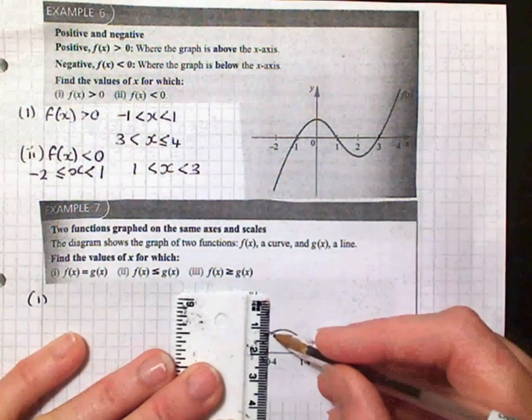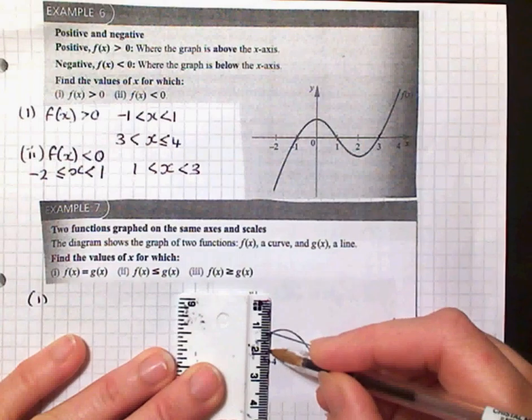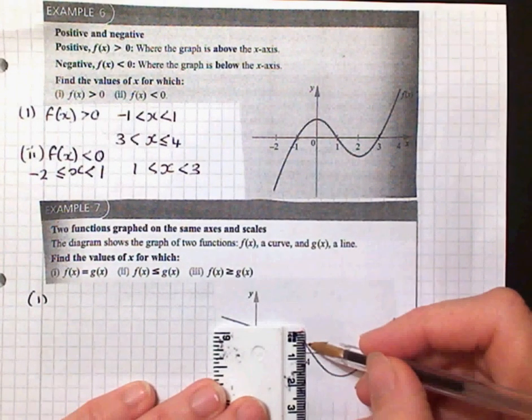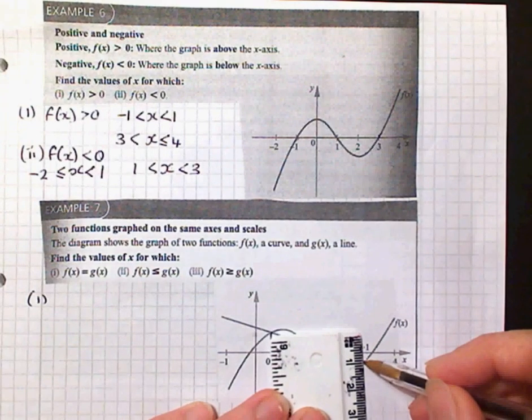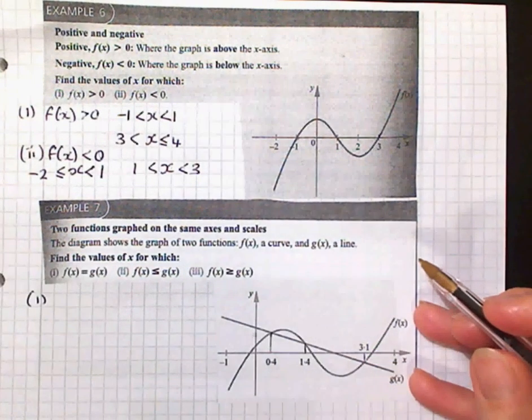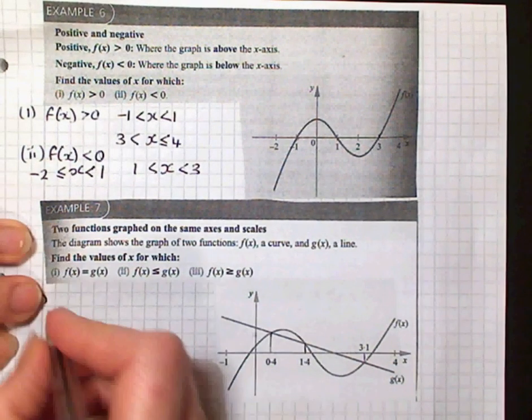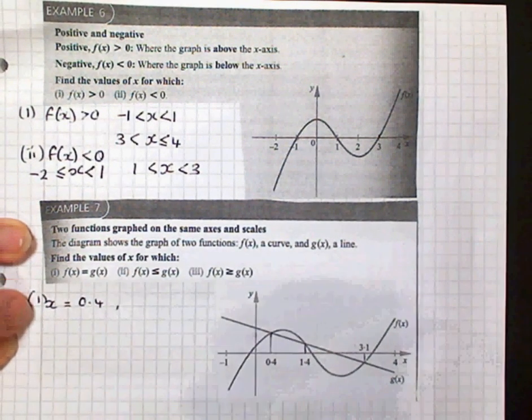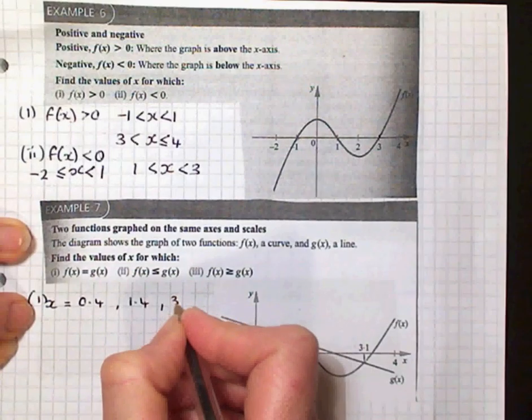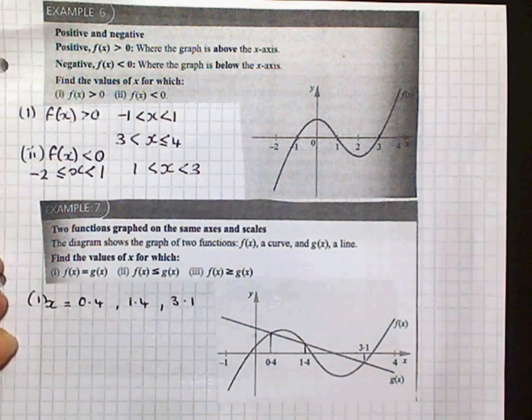So if you just draw your line, go to where they intersect and go down to the x-axis. So they intersect at 0.4, at 1.4 and at 3.1. So x equal to 0.4, x equal to 1.4 and x equal to 3.1.